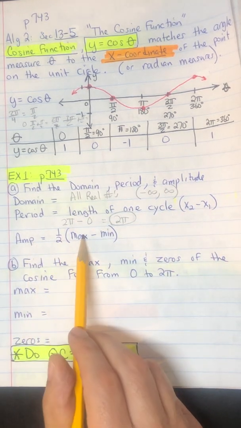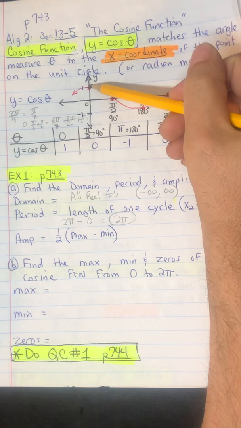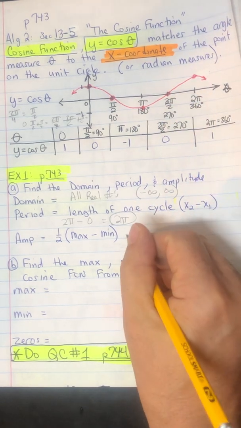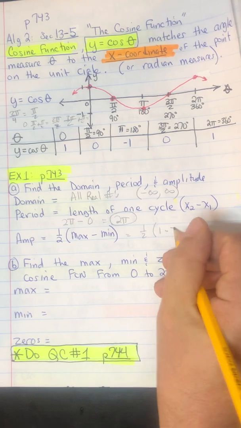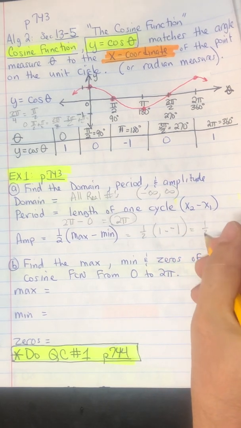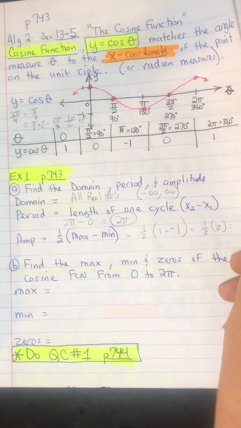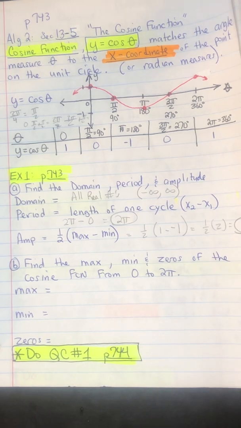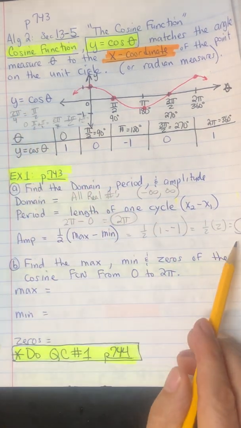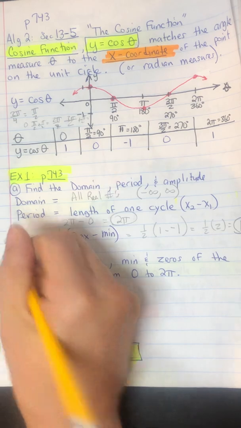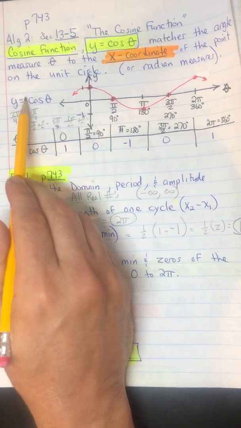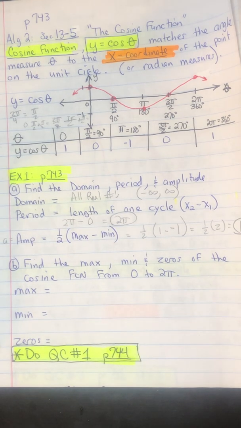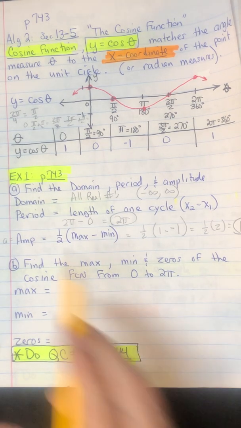The amplitude is 1/2 the max minus the min. The max is 1, the min is -1. So the amplitude is 1/2 times 1 minus -1, which is 1/2 times 2, which equals 1. The amplitude is 1. That's A, if you remember, when we talked about sine. So A is equal to 1. It makes sense, because look, the number in front of cosine is nothing, so it's 1. So we got those answers.